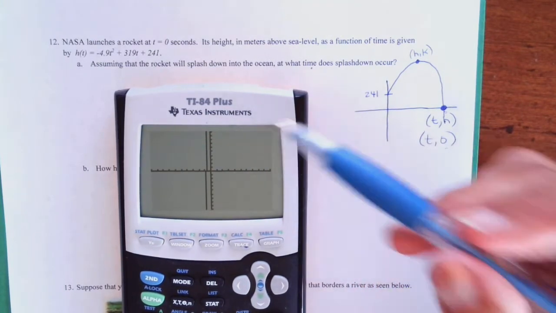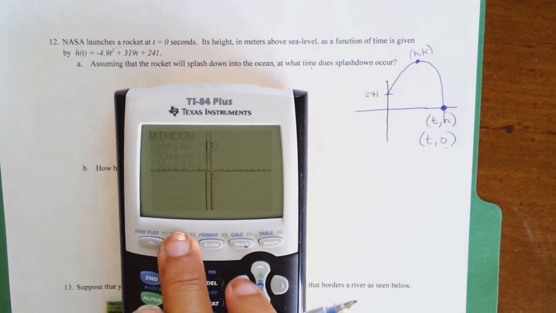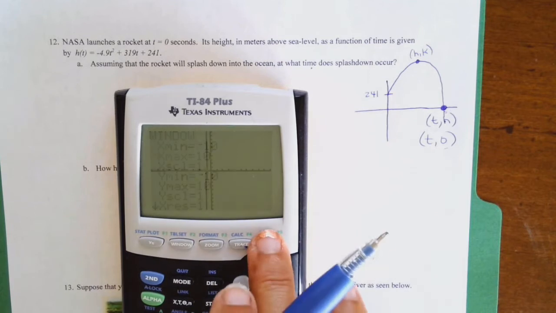So here's just a good trick. Now, I know some of you use Zoom Fit, but to me, Zoom Fit doesn't work all the time. So what I do is I go to the window. Now, I'm going to go back here for just a minute.